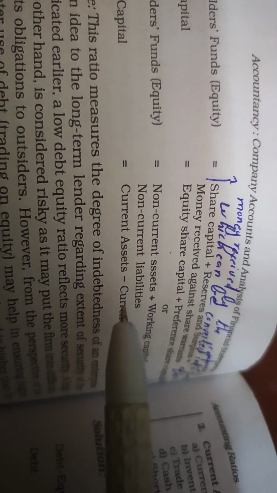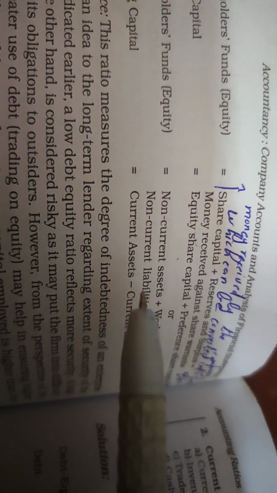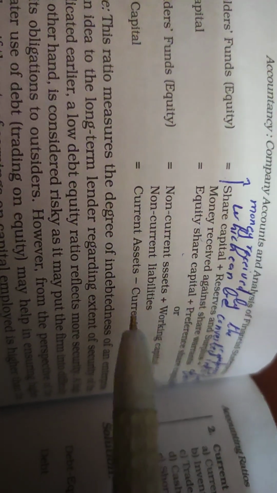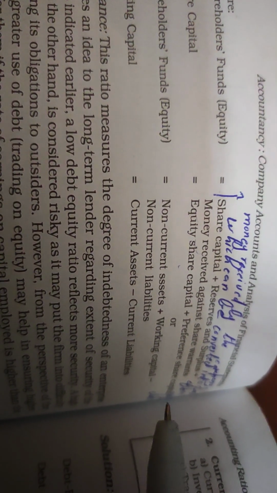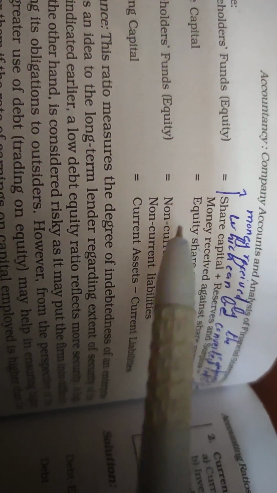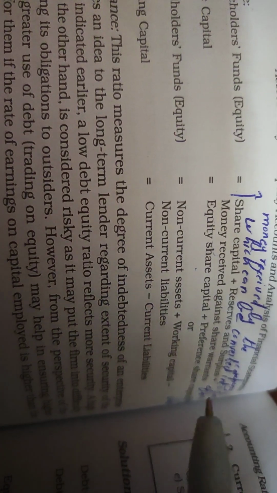Then the shareholders funds can be calculated in another way, that is non-current assets, the assets that are not current assets. Current assets are the assets that are held for a period of 1 year. Equity is non-current assets plus working capital minus non-current liabilities. Working capital is equal to current assets minus current liabilities. Liabilities which are not current liabilities are non-current liabilities.